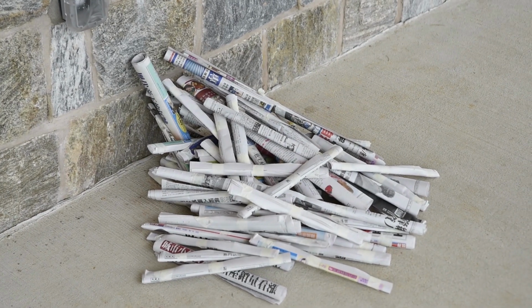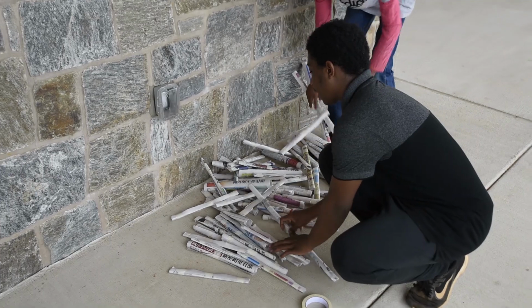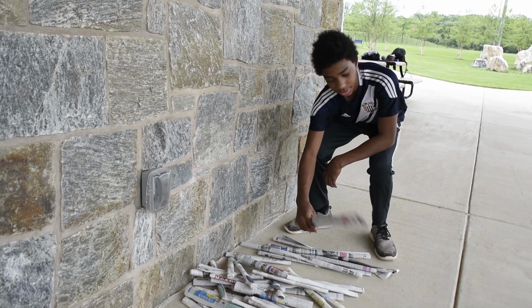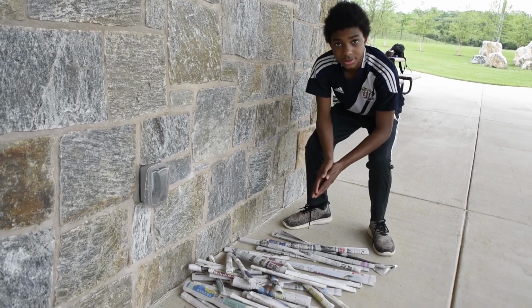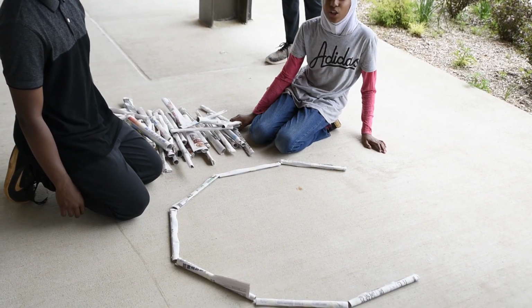Now we've pre-rolled our newspaper, now we're ready to build. Alright, so now we're gonna make a teepee out of all of these newspapers. The first thing that you're going to want to do is establish the base.